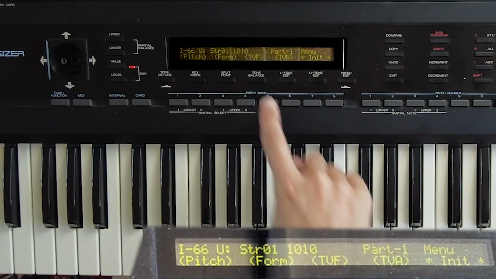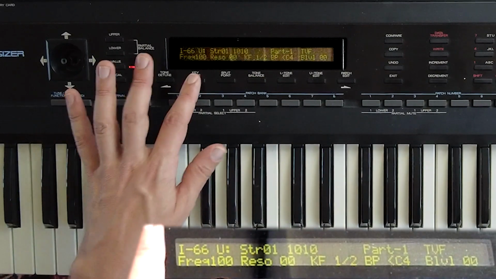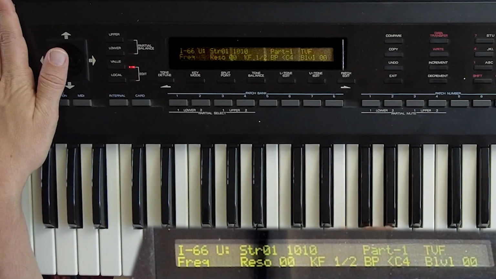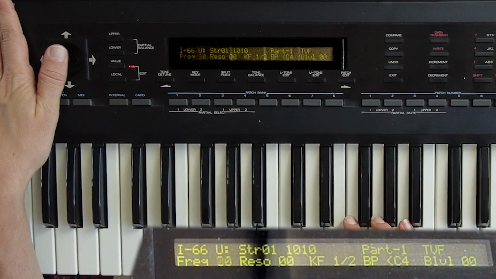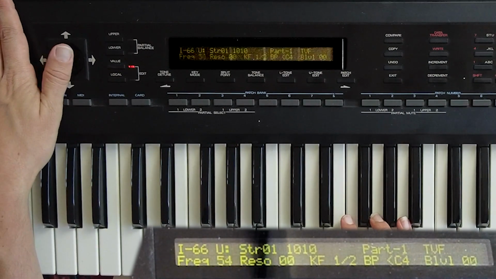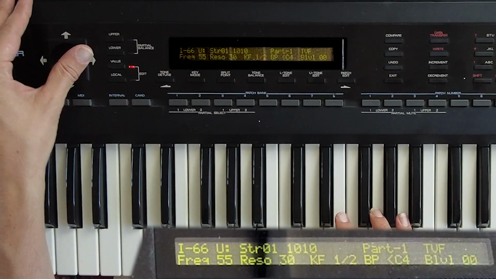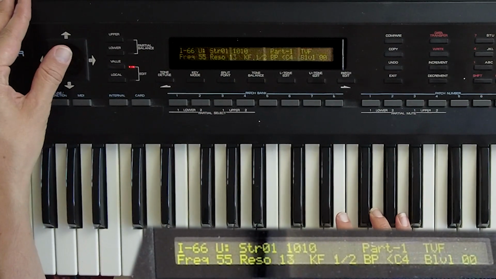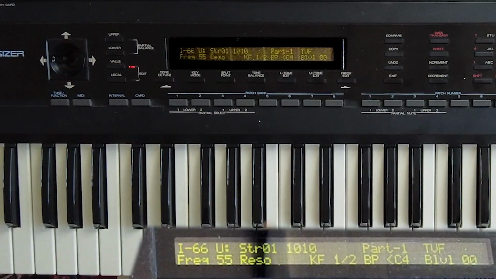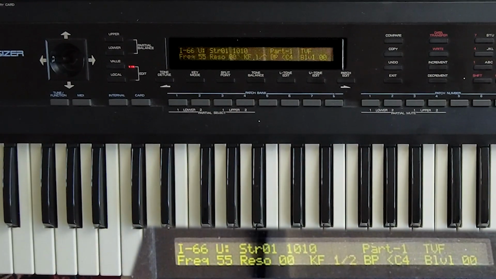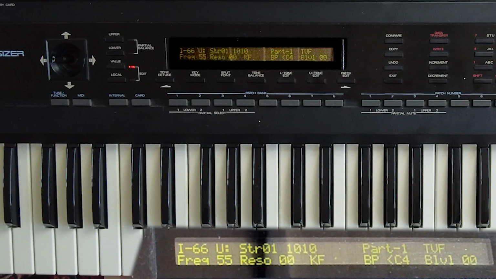TVF stands for time variant filter. Here we get control over the cutoff frequency. You can hear I have to repress the key for the changes to have an effect, so no manual control over the filter. Then we get resonance. Same thing here. Key tracking, which is set to 1/2 an octave per 12 semitones here.